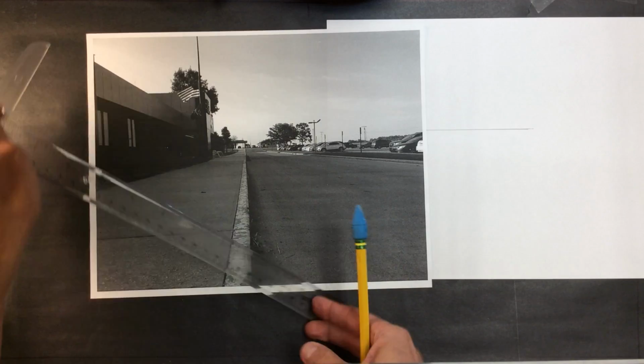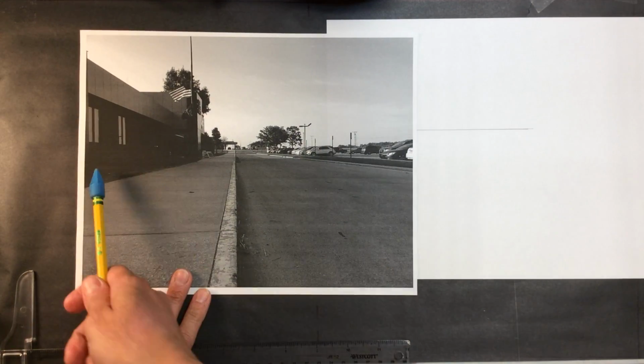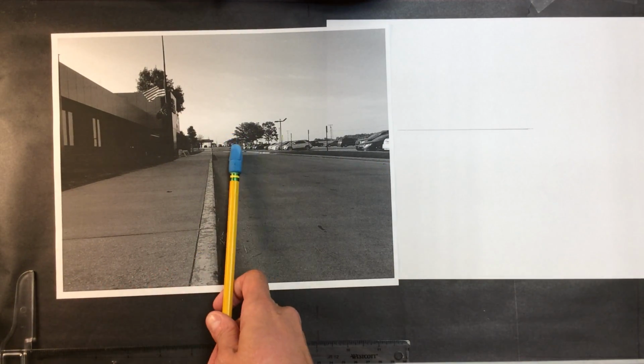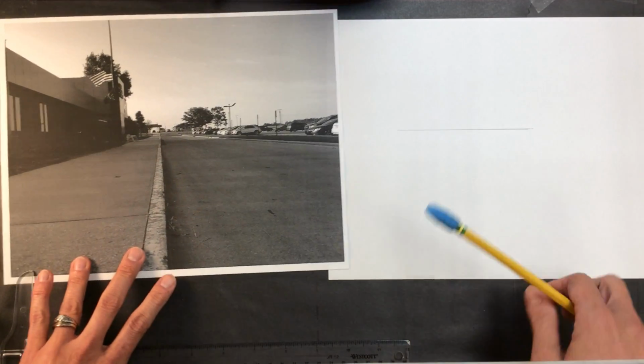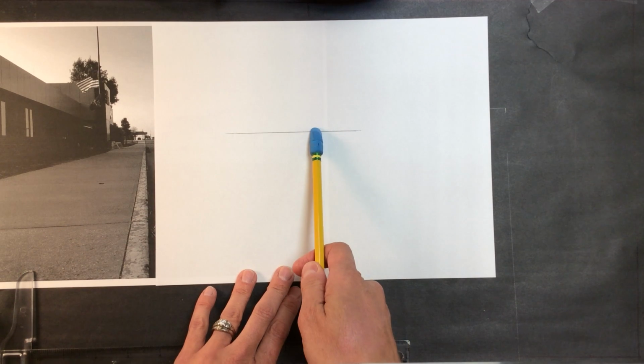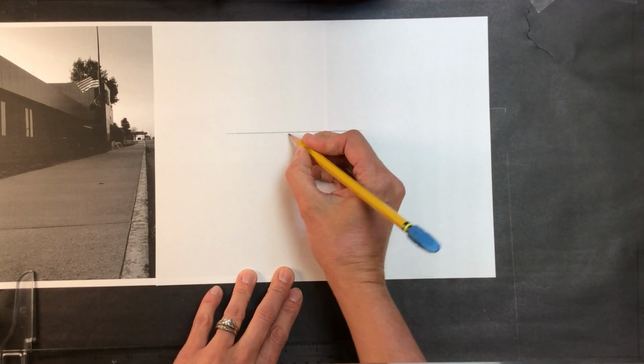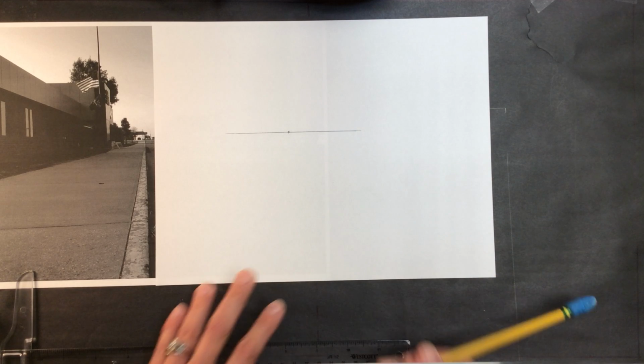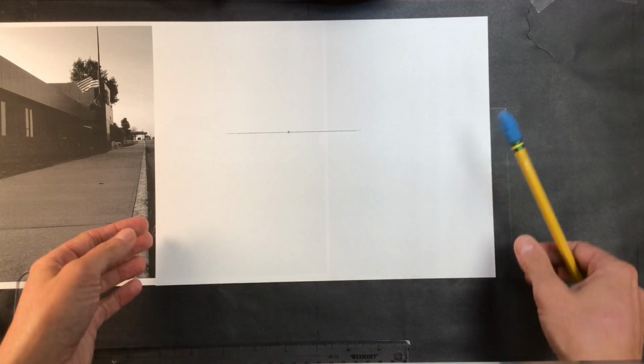So again, we want to ask ourselves where on the page it is. In this case, we're looking at left to right. And if the middle of the paper is here, we notice it's just a little bit to the left of the middle of the paper. So now we come over here. If this is the center of the paper, we're going to come over just a little bit. That's how we start this thing. We establish the horizon line, we establish the vanishing point.